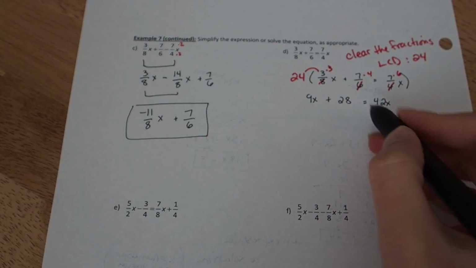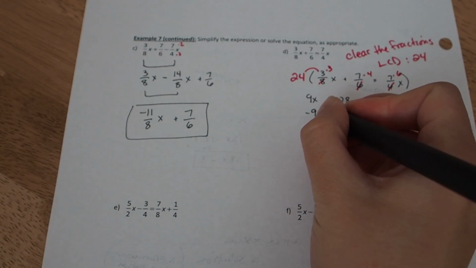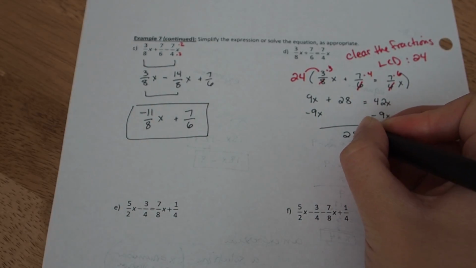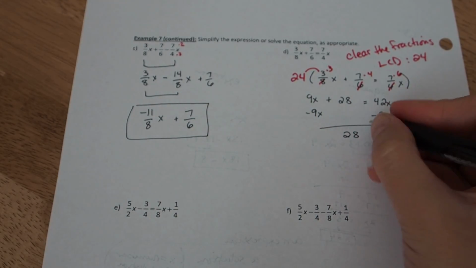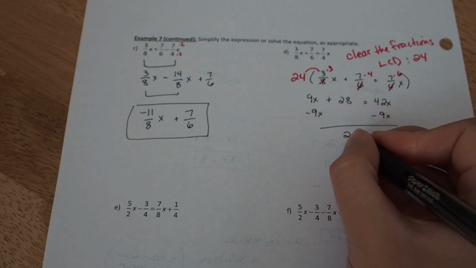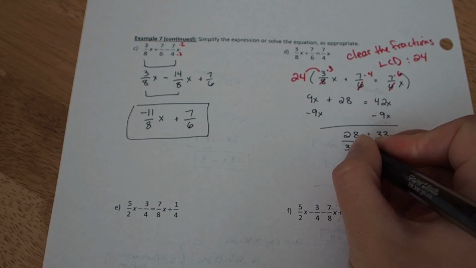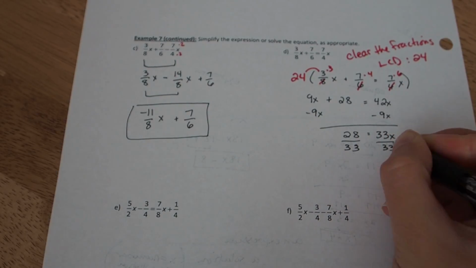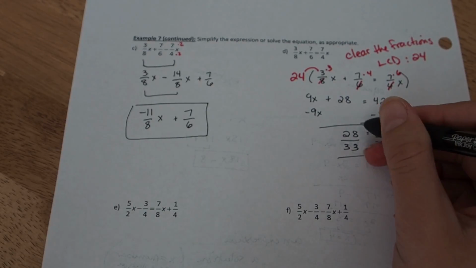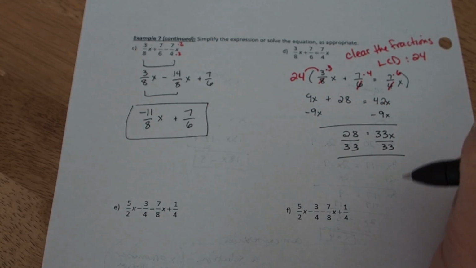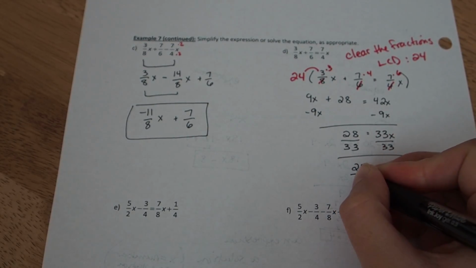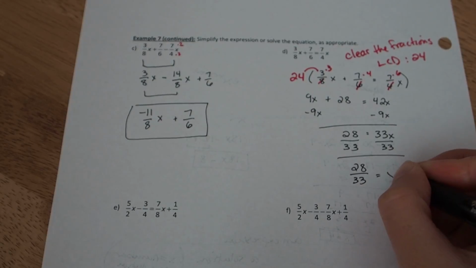Now I need to get my x's on the same side, so we'll subtract the 9x. It's going to leave the 28 on the left-hand side, and it's going to give us 42 minus 9 is 33x on the right-hand side. Then we're going to divide both sides by 33 to solve for x. 28 and 33 don't have any common factors. I can't divide by 3. I can't divide by anything, so that's just going to have to stay as 28 over 33 is my reduced fraction.